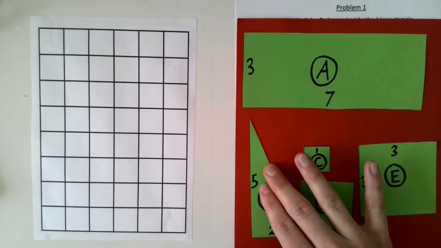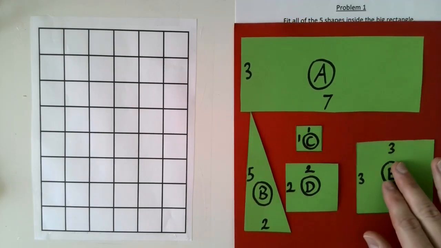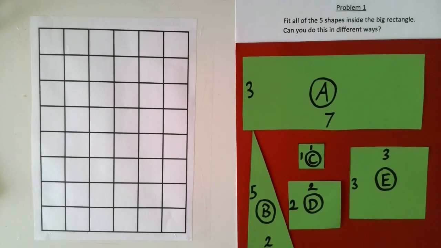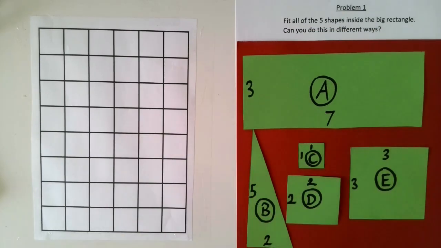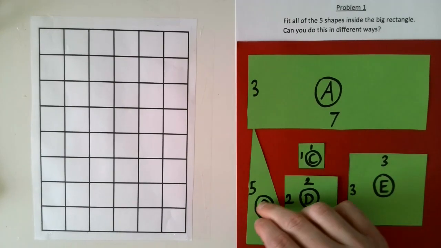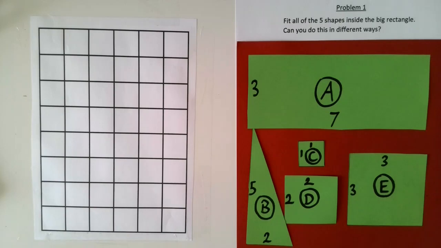And the first thing I'd like you to do for problem number 1 is to fit all of the 5 shapes into this big rectangle on the left hand side. See if you can fit all 5 shapes into this rectangle without them overlapping. And I'm wondering if you can do that in more than one way. So see how many different ways you can do that.